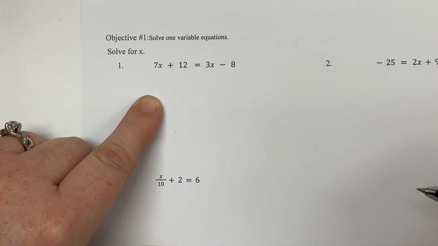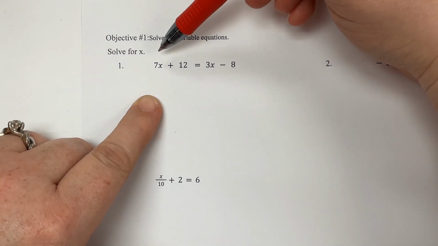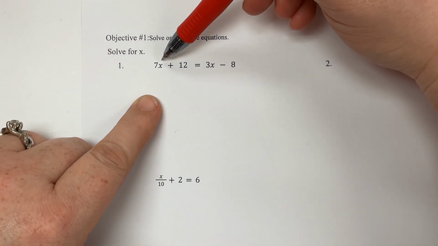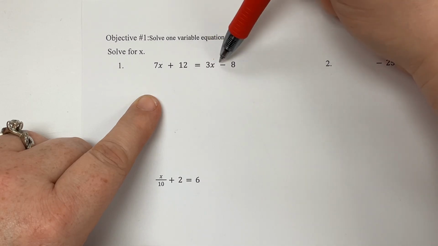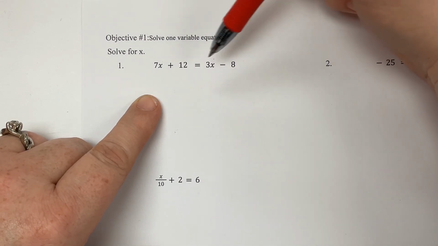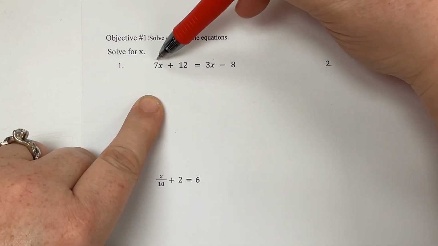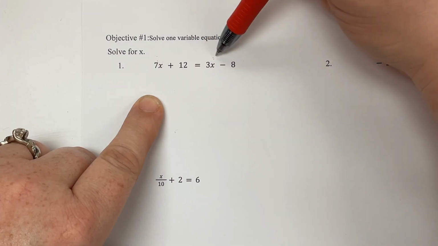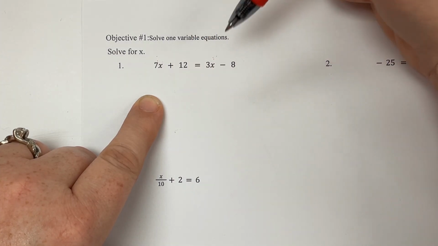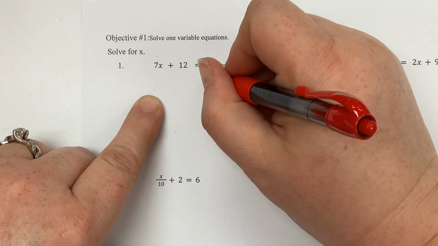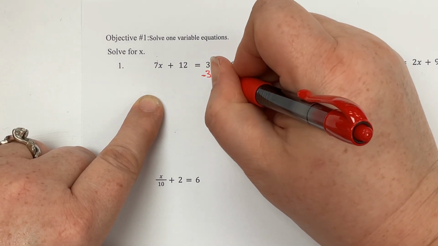When we are solving for x, we need to have x's all by themselves and only on one side. We have them on 2 sides. That's not cool. So which one do we want to move? Either one is fine. I don't like negative numbers, so I'm going to move the 3x first.